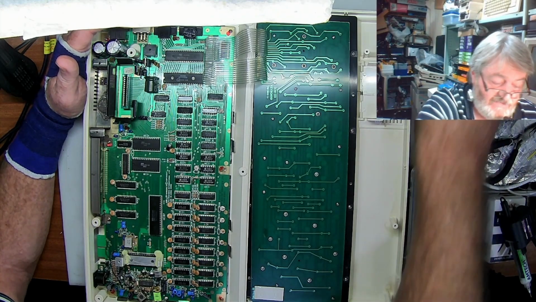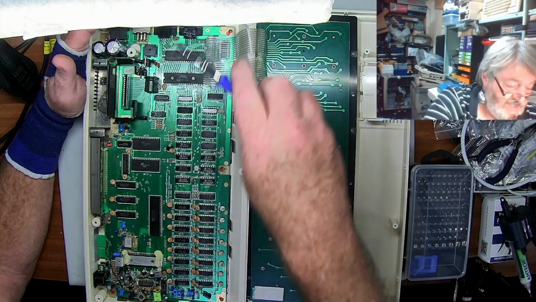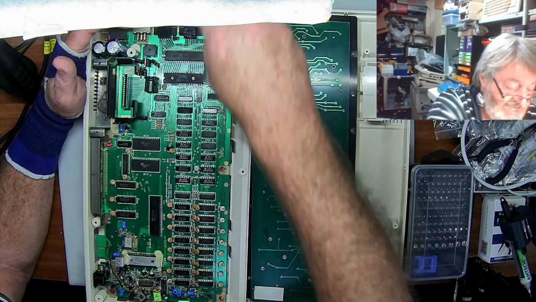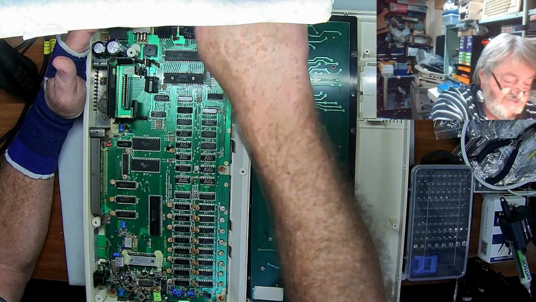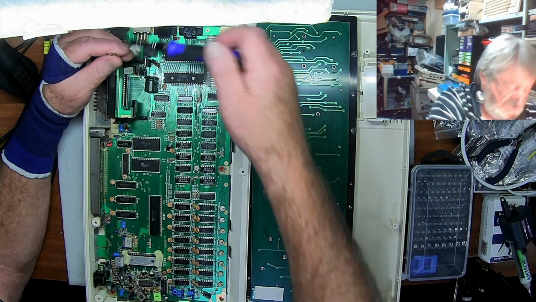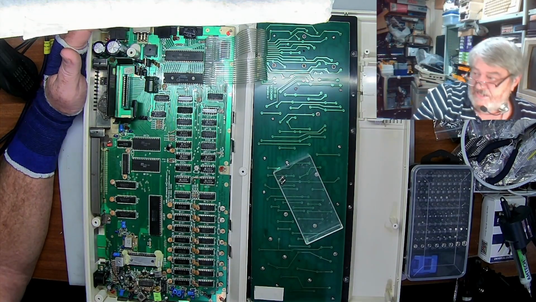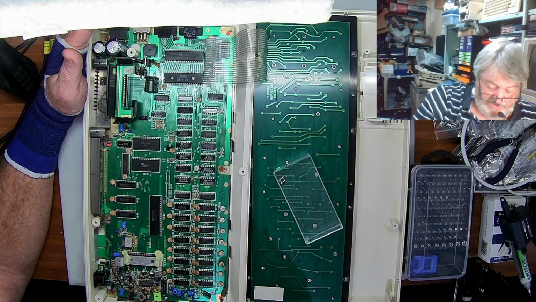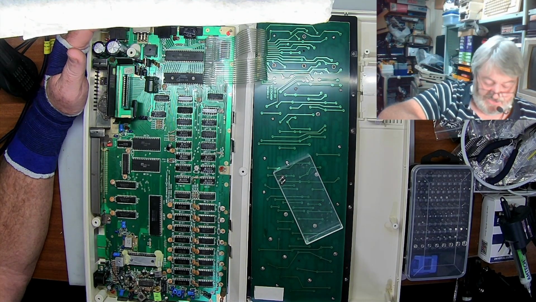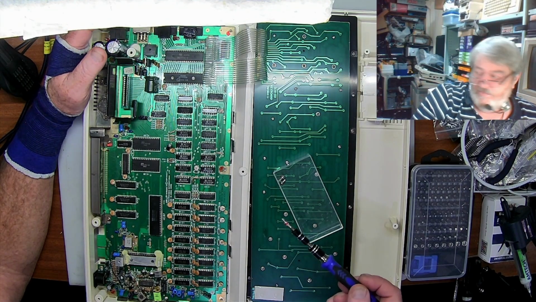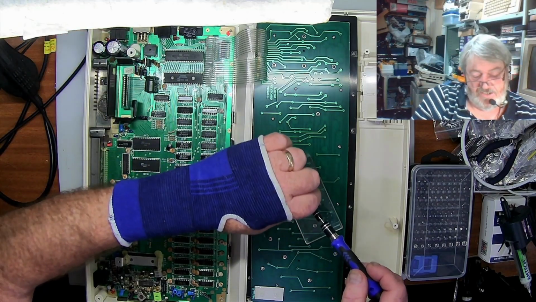I'll grab that for putting these ones in, because these are slightly shorter. And on these boards inside, if you've seen some of my other videos I did, you just got to be a wee bit careful. Some of these had the brass inserts in the board, and that made it so you don't put the plastic threaded screws into those holes.